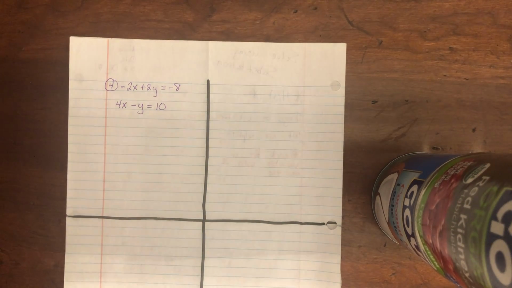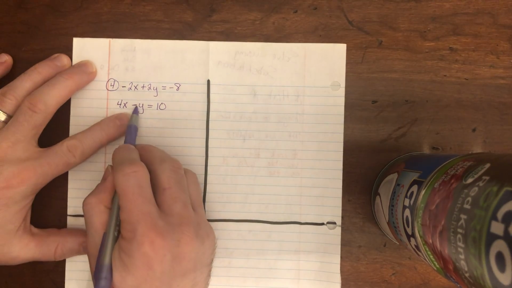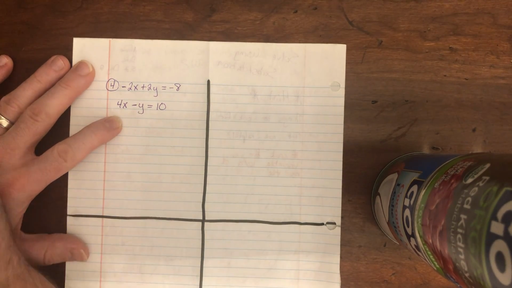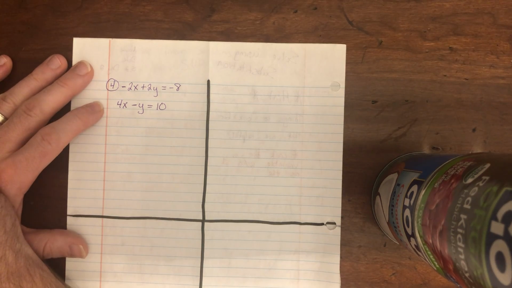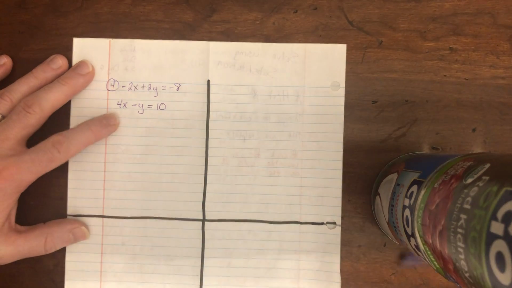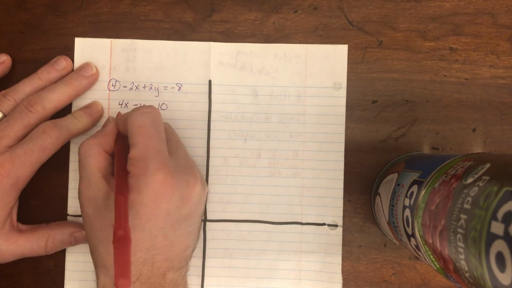If we notice here, we don't have any variable that just has a 1 as a coefficient. All we have is a negative 1 as a coefficient, but that will totally still work, and it's our second best situation. So we're going to solve for y in the second equation.